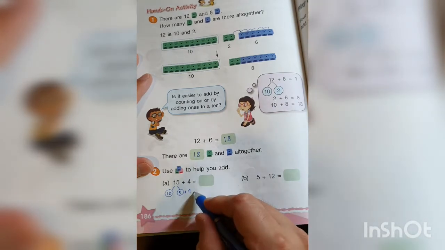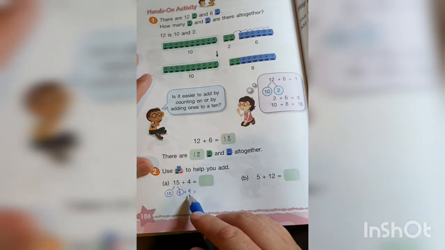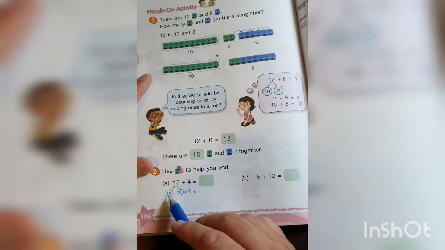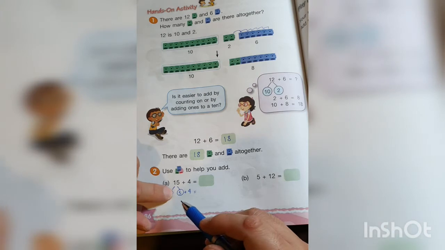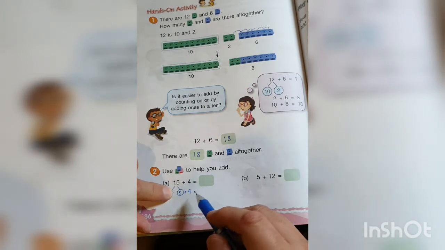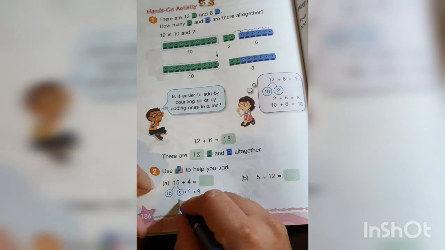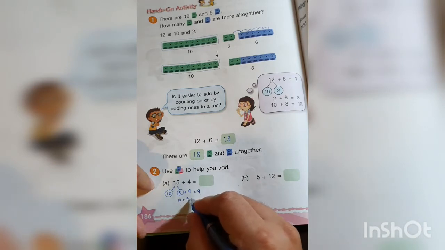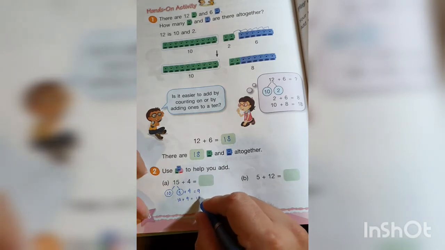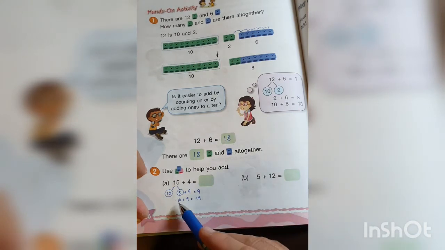So then we'll do 5 plus 4, because we don't need to do anything with the block of 10 right now. 5 plus 4 equals 9. Then 10 plus 9 equals 19. That's easy. You all know 10 and then just add 9, so 19.